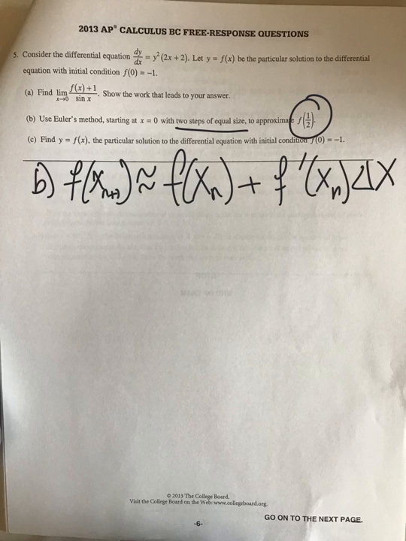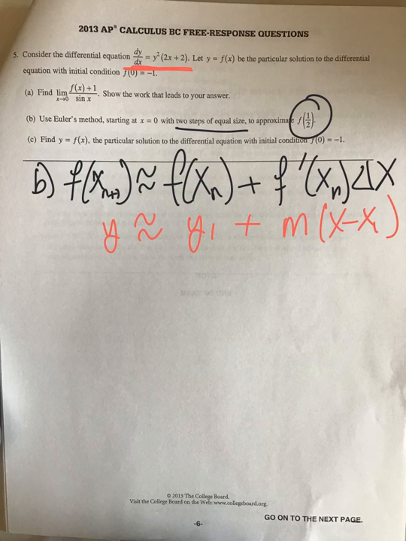And remember, this is really, hey, y is approximately y1 plus the derivative, which is the slope, times x minus x1. This is just another way of doing all this. Got it? Except you're going to use the derivative up there.